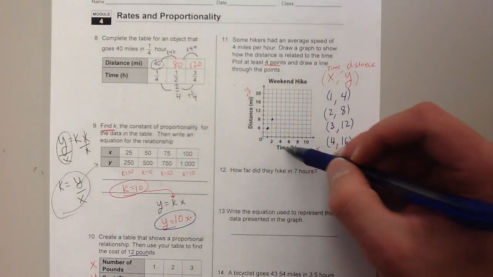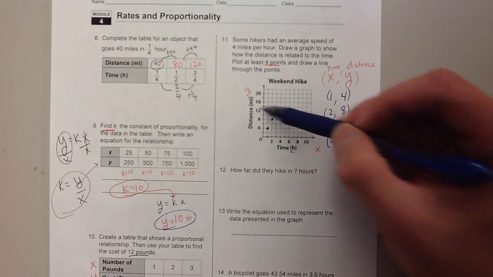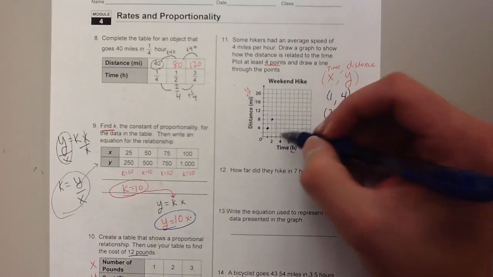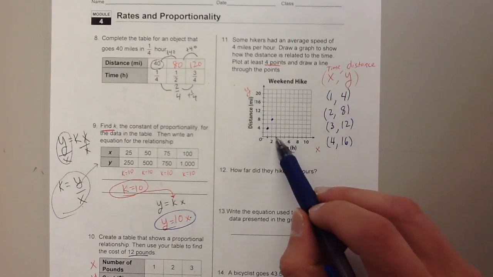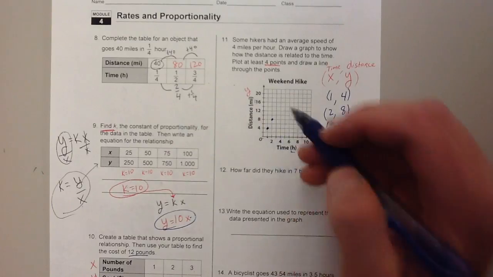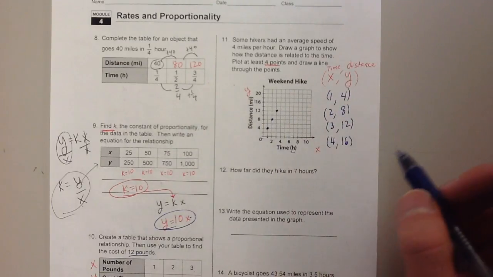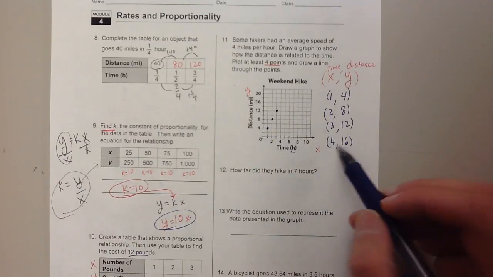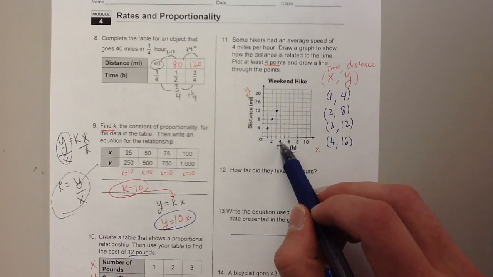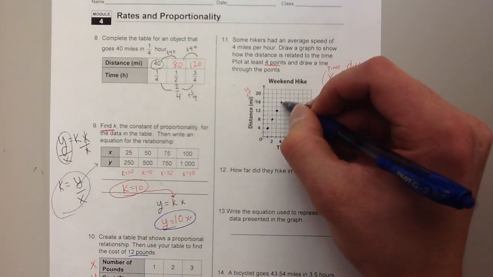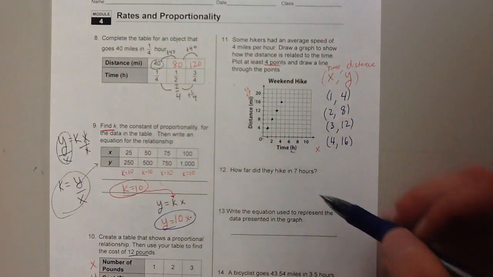So after 2 hours, they go 8 miles. After 3 hours, so 1, 2, 3, I go to the right 3, and then up to 12. I make a point. So after 3 hours, they go 12 miles, and then I got one more to do. I go right to 4 hours and up to 16. Okay, so after 4 hours, they go 16 miles.